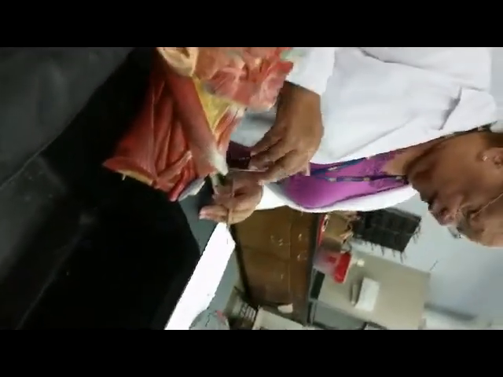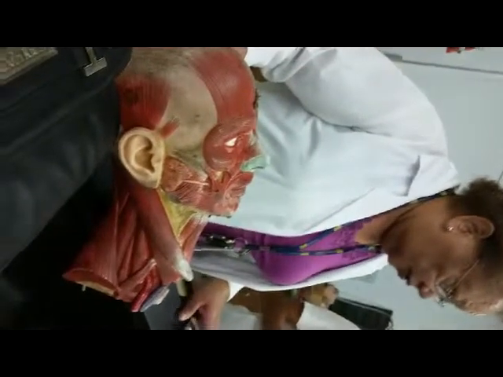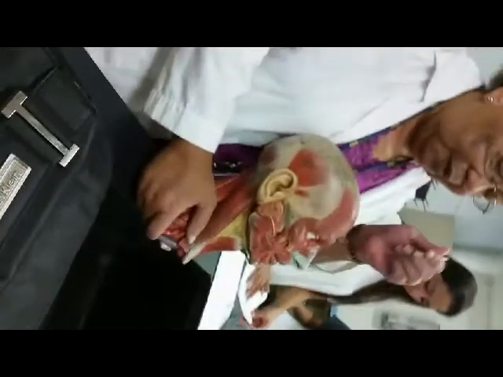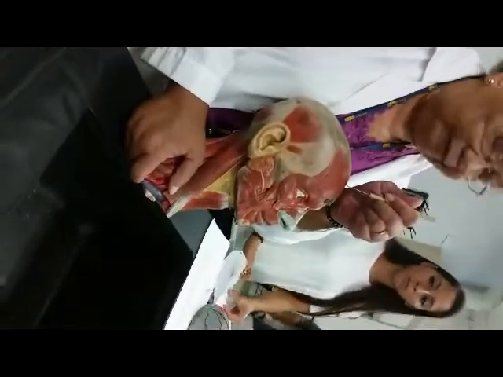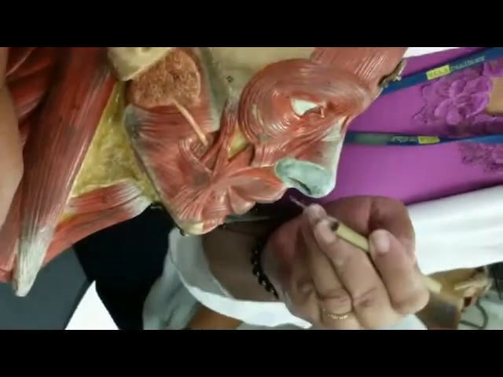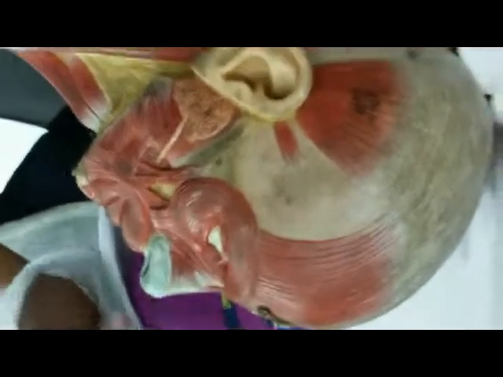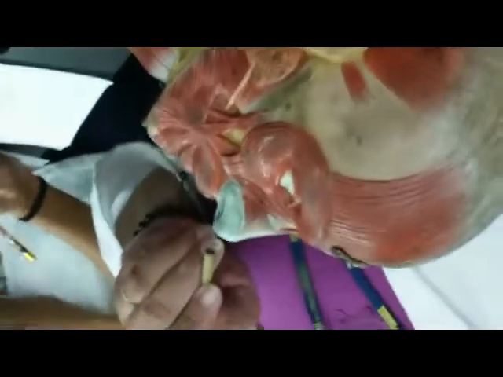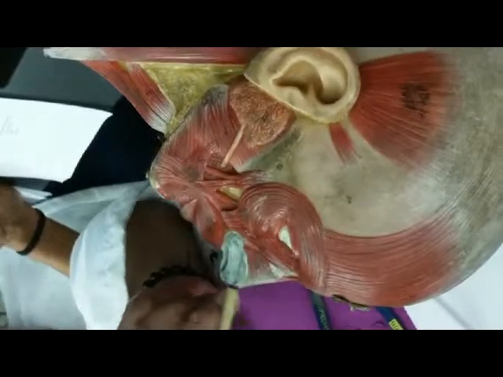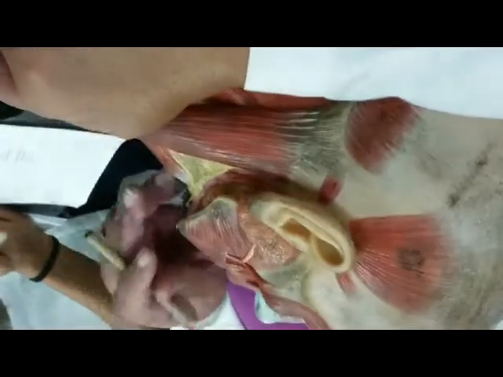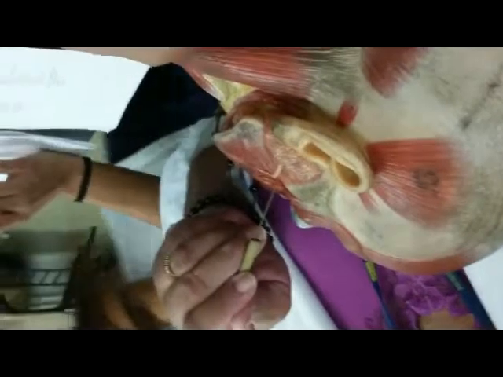So let's repeat this and do all of those muscles, the head and the neck. I'm not adding anything to the muscles of the neck. So let's go over this again. Name the muscle. Name the muscle. Name the muscle. Orbicularis oris. You need to say everything. Orbicularis oris. Name the muscle. Oculi. Okay. Name the muscle.